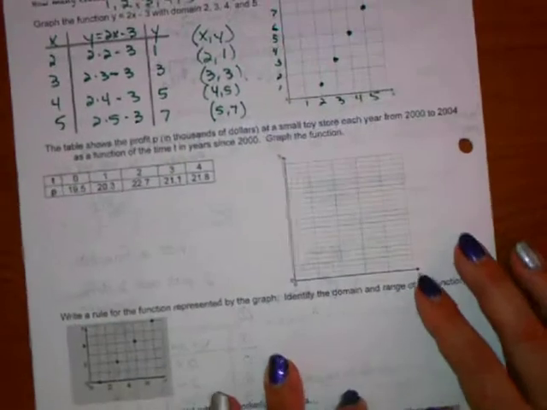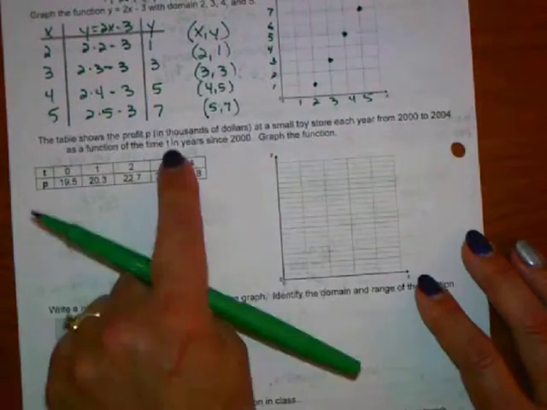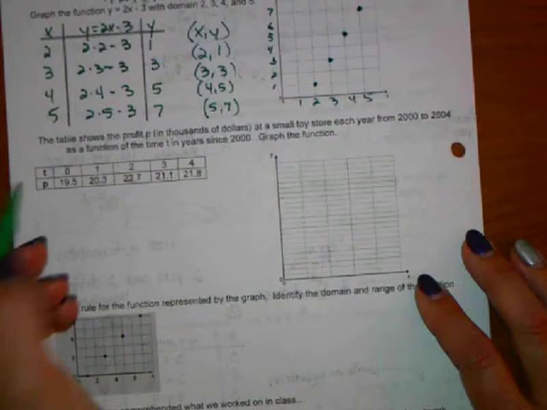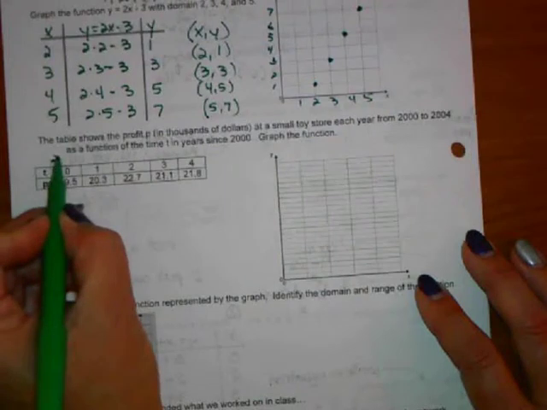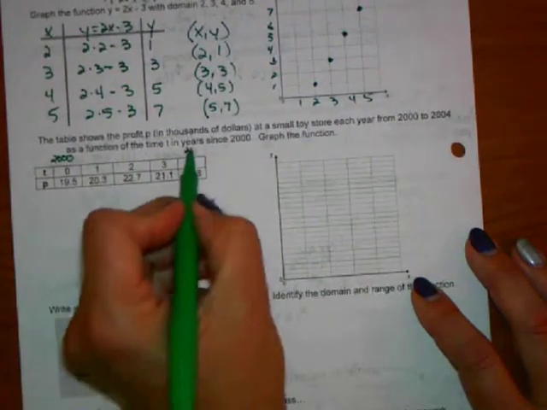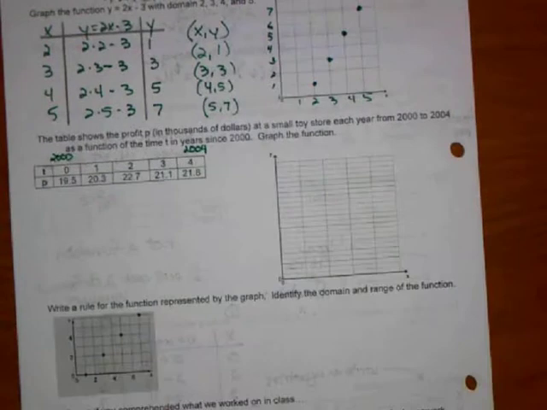All right. The table shows the profit P in thousands of dollars at a small toy store each year from 2000 to 2004, as a function of time t in years since 2000. So we're starting at 2000 here. I'm going to put 2000. And then we're going up to 2004, just so I can get what that means. What was the profit in 2000? Except it's in thousands, so what? It's actually 19,500, right? Profit at a small toy store. And they went up to 21,800, so that's good.